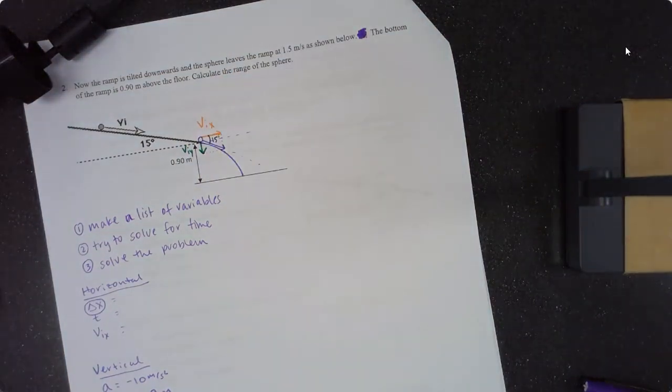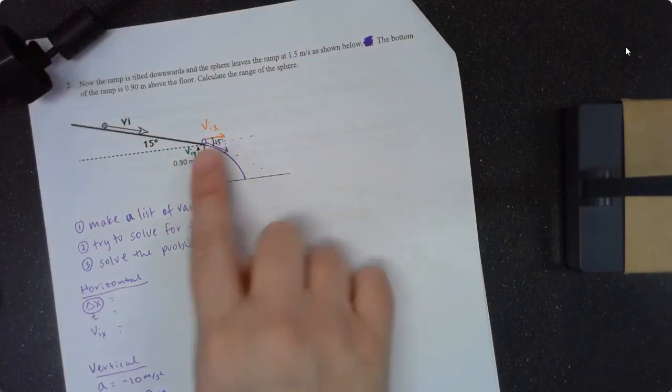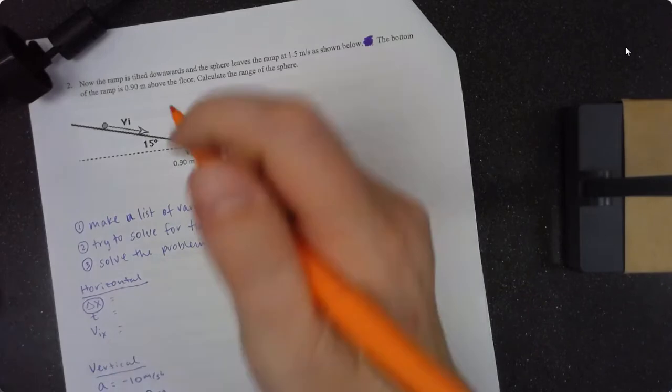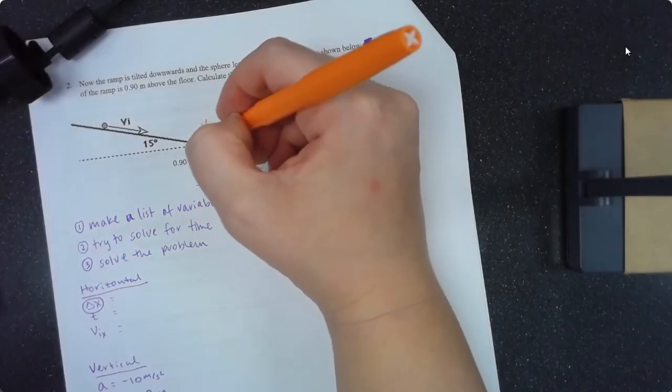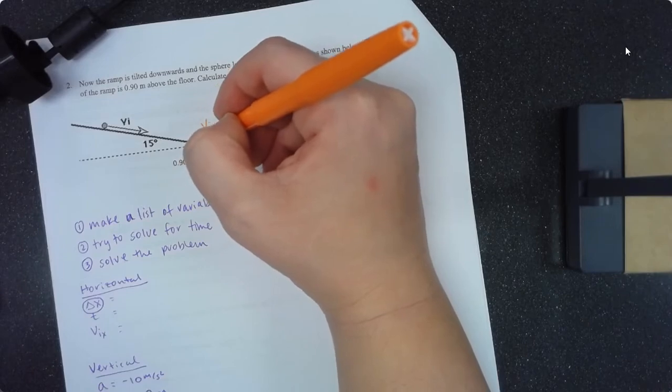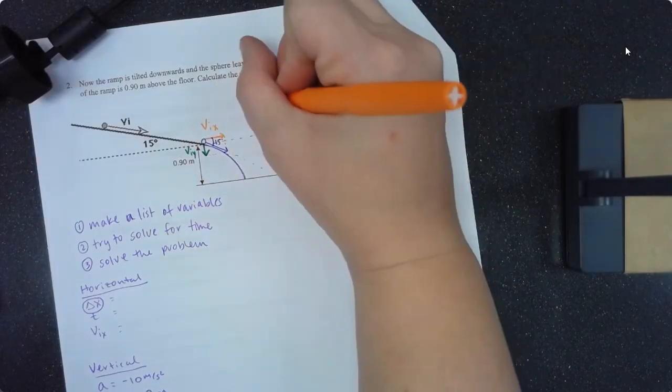All right, so I can solve for these velocities. If I want to solve for my initial horizontal velocity, the relationship between the orange line and the purple line is that those are adjacent in terms of this 15-degree angle. So adjacent angles would be the cosine.